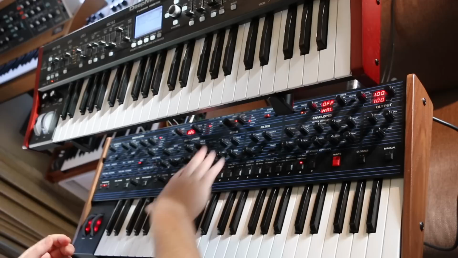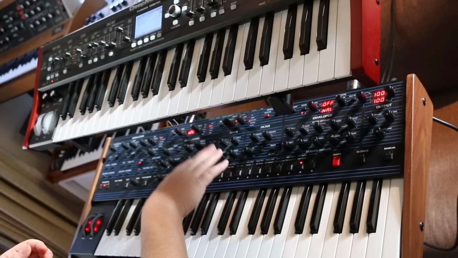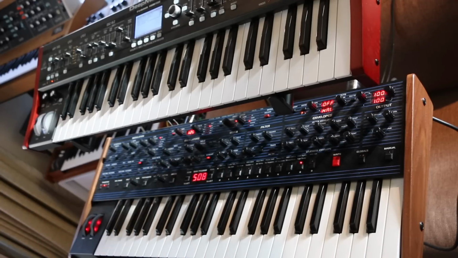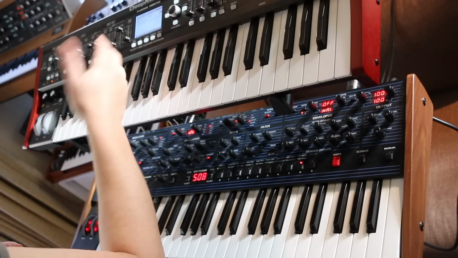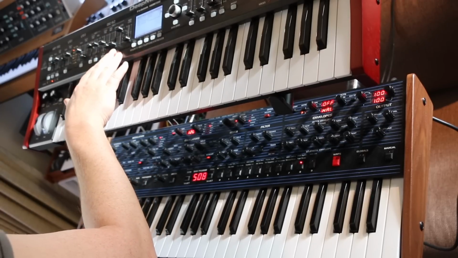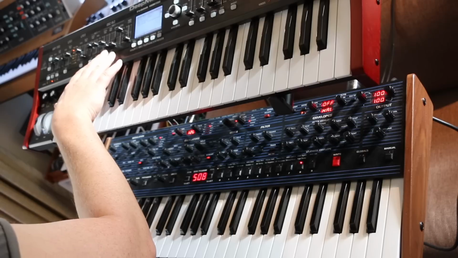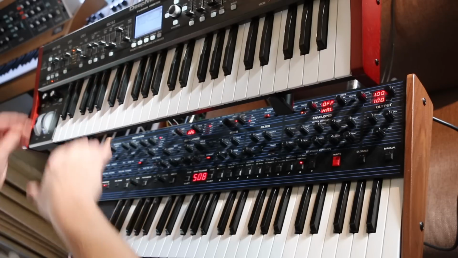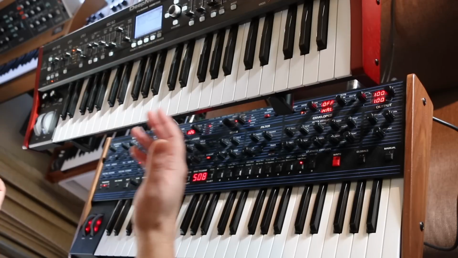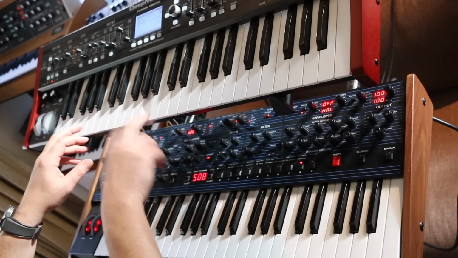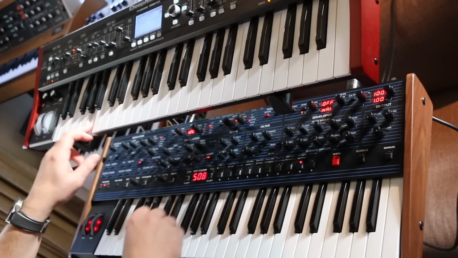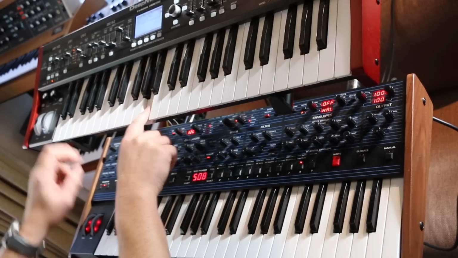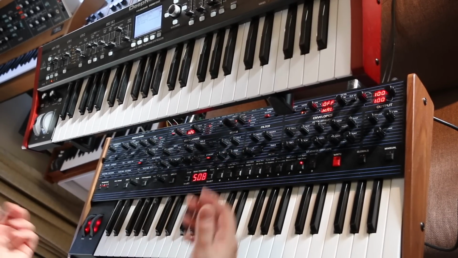Just for completeness, I'll mention the subs. The sub on this is a square wave and it's 1 octave below VCO1. On this we've got oscillator 2, which is like an enhanced version of the 106 sub. So it's a square wave, but you can adjust the pitch. It's got a wave shaping facility and pitch modulation as well. But if we listen to it, it's a nice square.